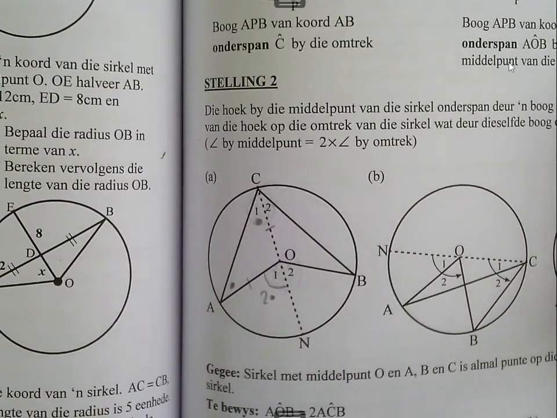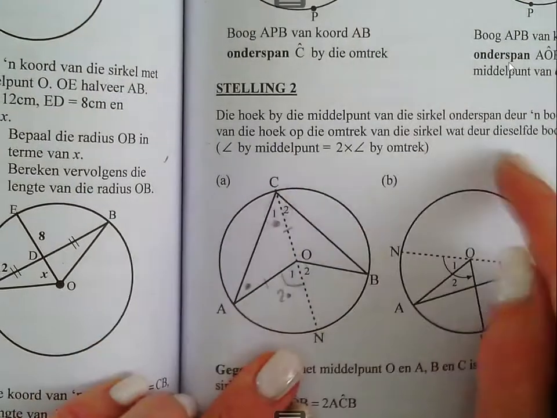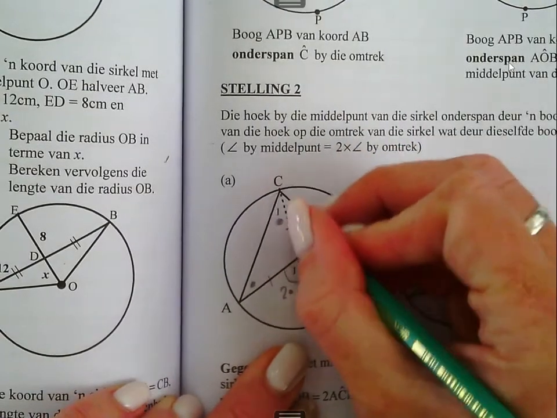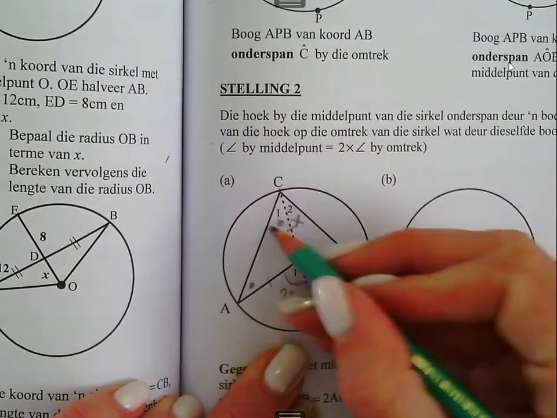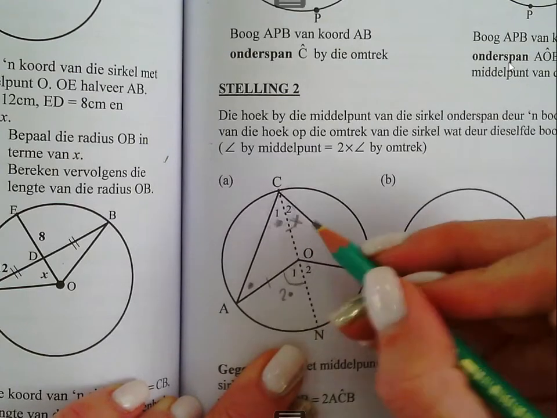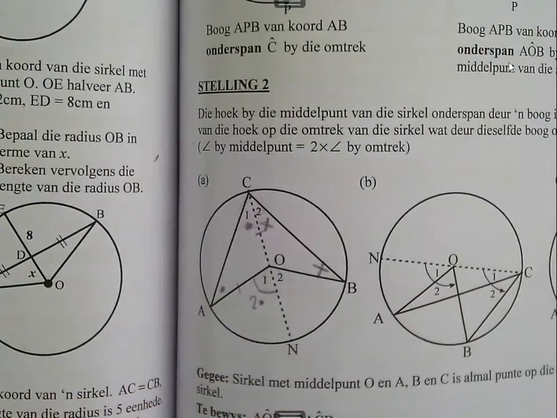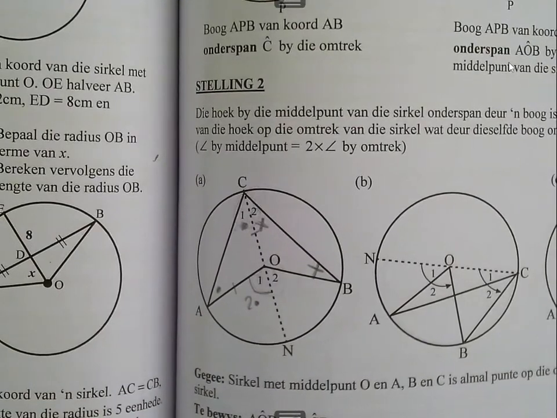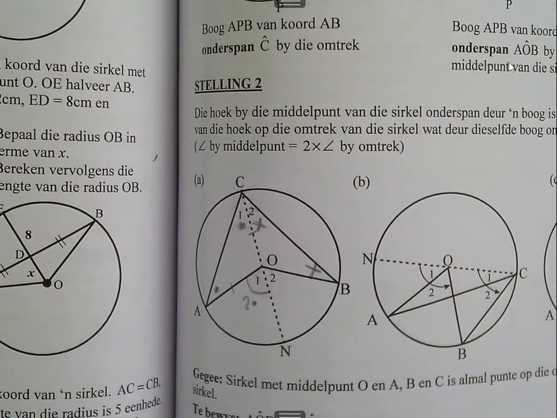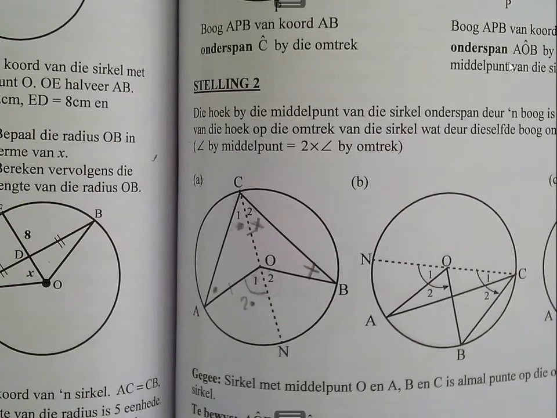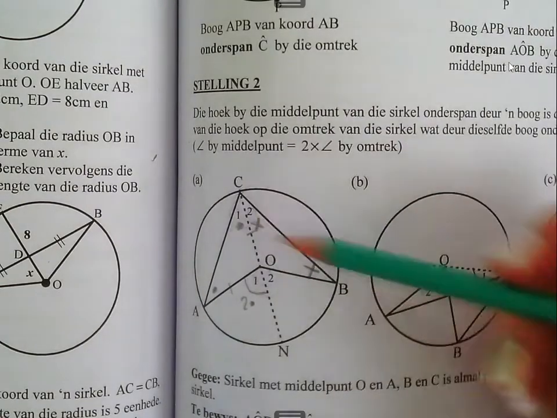Happy with that? Okay. In the other triangle, C2, you see they aren't the same size, no? But C2 and B will be the same size. Do you know why? Why? The radii has created an isosceles triangle. So they are equal to each other.